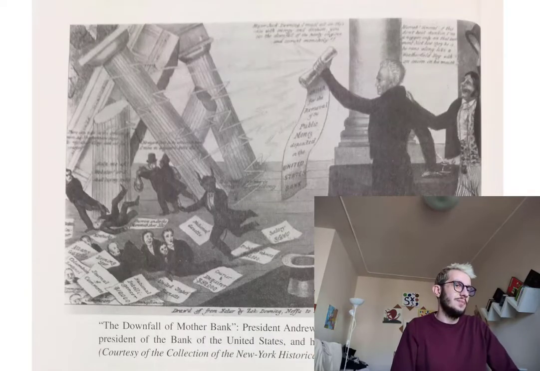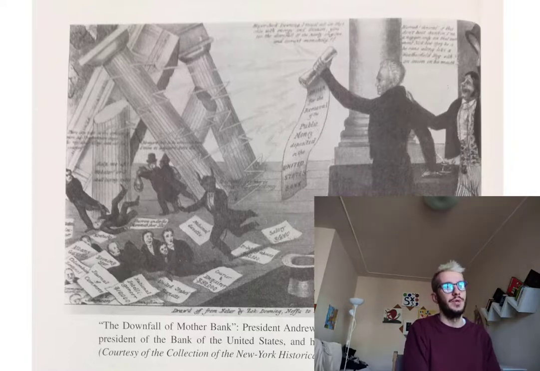And now some caricatures. This one is from the early 19th century, 1833, when President Andrew Jackson punishes Nicholas Biddle, the president of the Bank of the United States, and his journalistic lackeys, portrayed here as the downfall of Mother Bank.